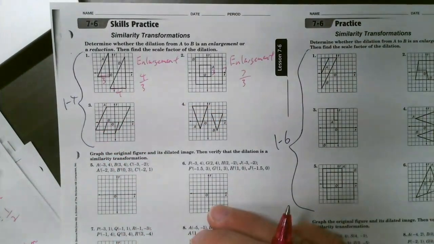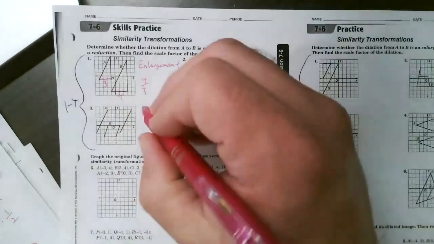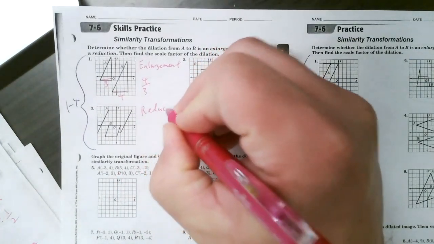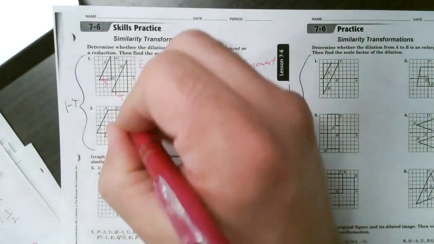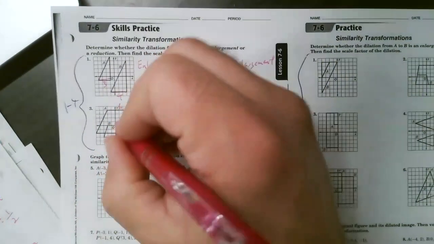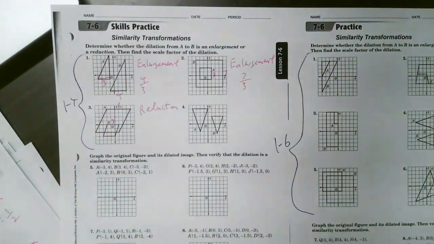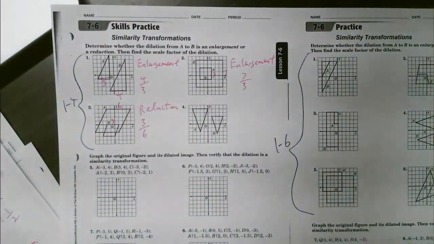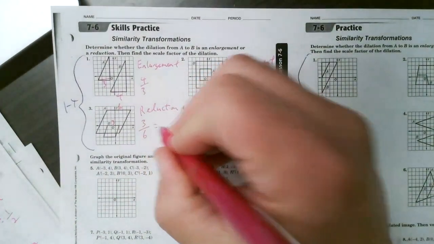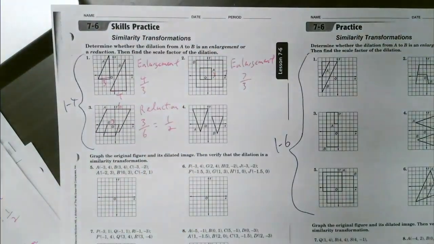So on number 3, all right, going from A to B. Now this one's a reduction because it's getting smaller. If I look at 2 of the sides, this top one, we have 6 units. The top edge here has 3 units. So again, image over pre-image, that's 3 over 6, which reduces to 1/2.